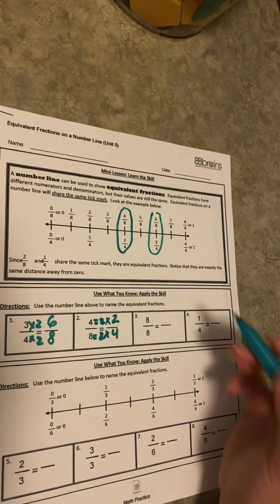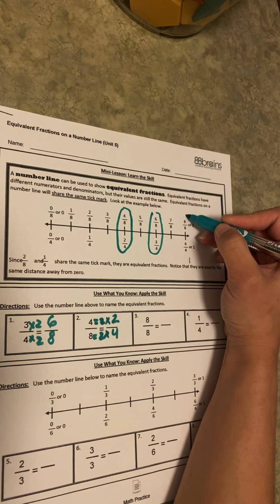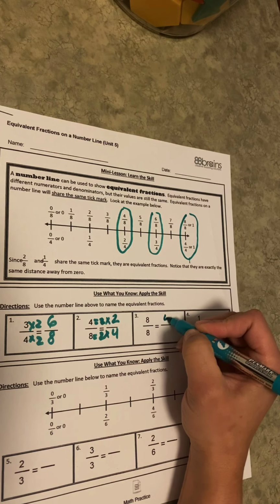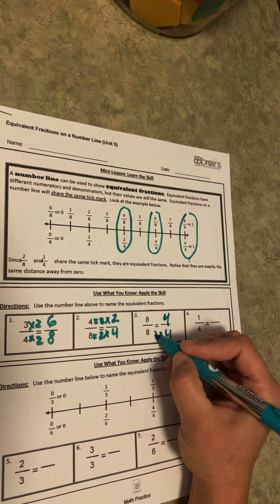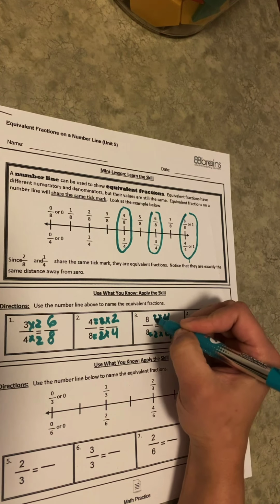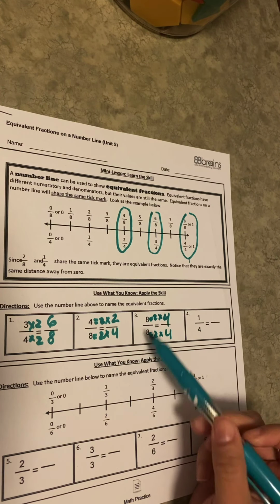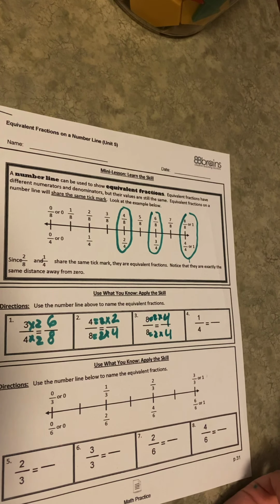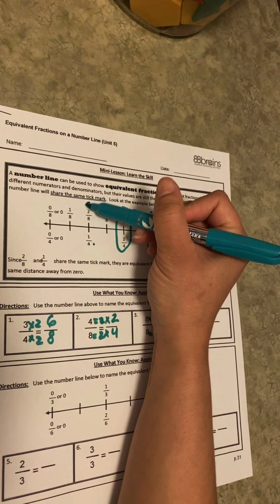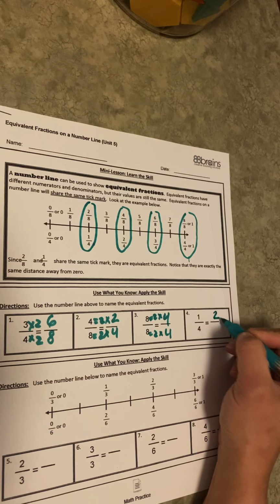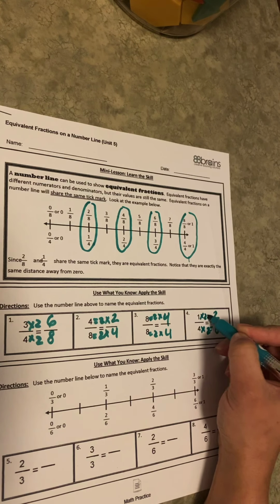Okay? Then 8/8, if I look at 8/8 or 1 whole, I can see that 4/4 is equal to 8/8 because it's also equal to 1 whole. So if I do 4 times 2, I would get 8, and 4 times 2 here gives me 8 also, okay? Or I could do 8 divided by 2, and 8 divided by 2 here. And then here, 1/4, I look at 1/4 here, and I see 2/8 is equal. So I would write 2/8 here. So just to prove it, 4 times 2 is 8, and 1 times 2 is 2.